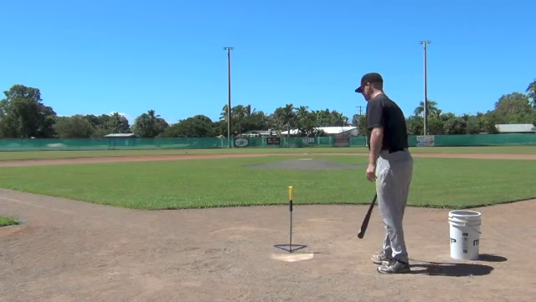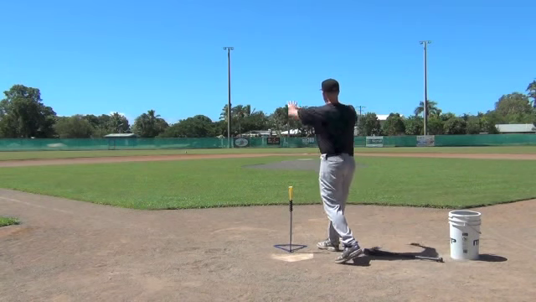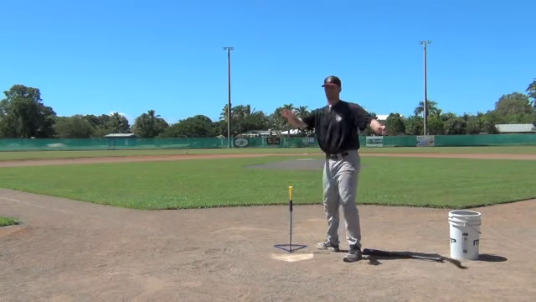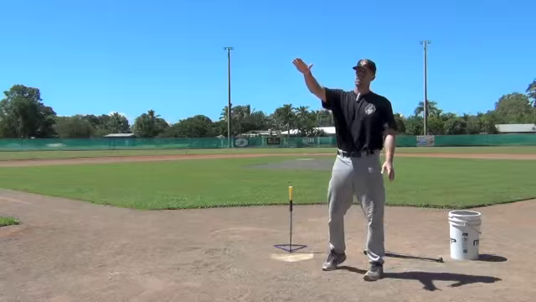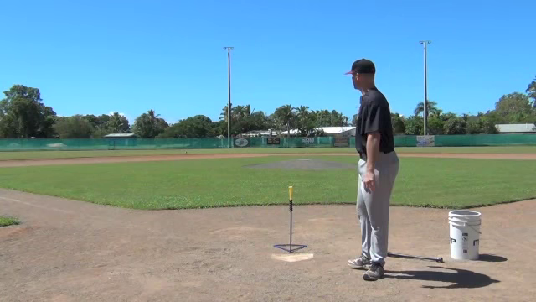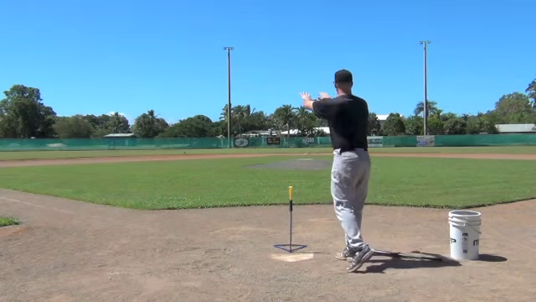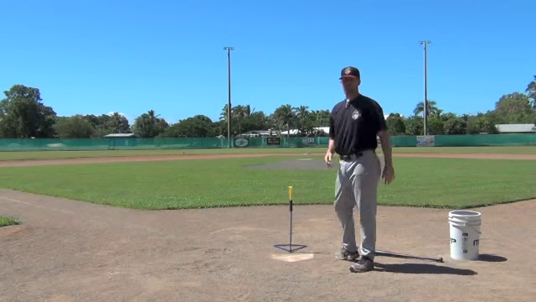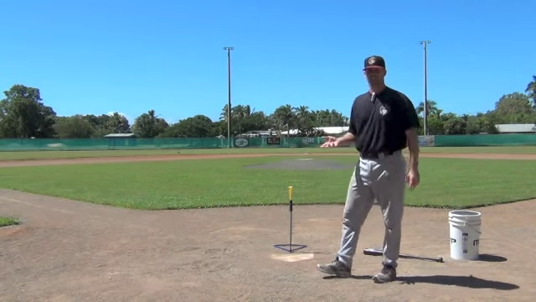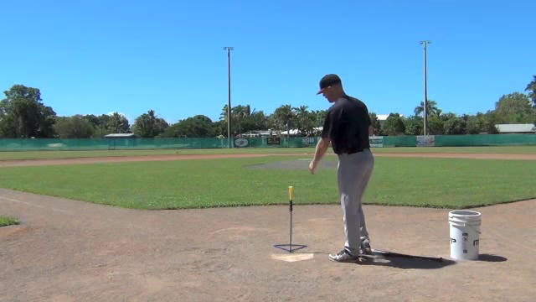So what's a line drive? A line drive is a ball that comes off the bat basically at this angle, so it's sort of between just above horizontal and say 40 odd degrees. So yeah, basically line drives like this. If we can get the ball to come off our bat in that sort of manner, that's success. That's what we want to try and achieve.